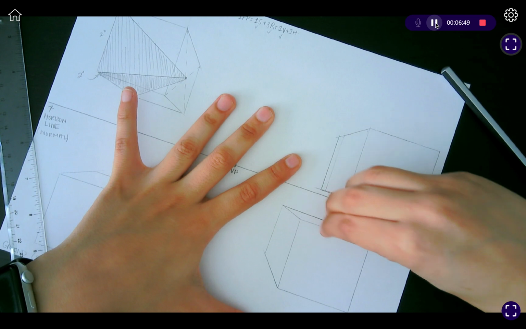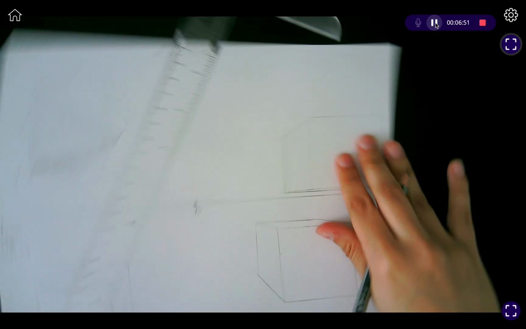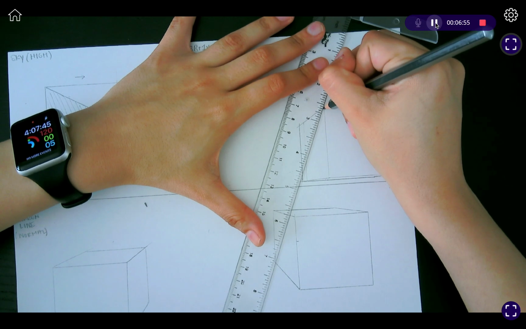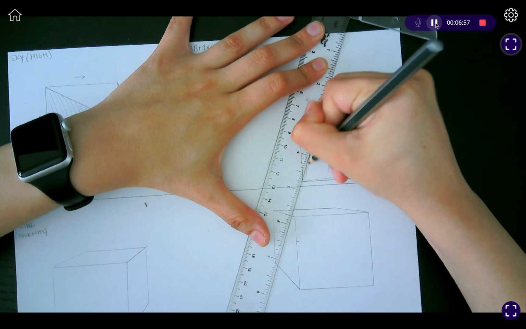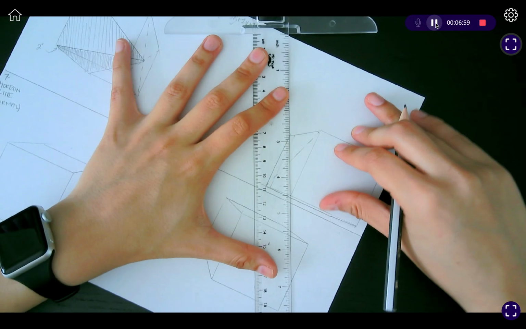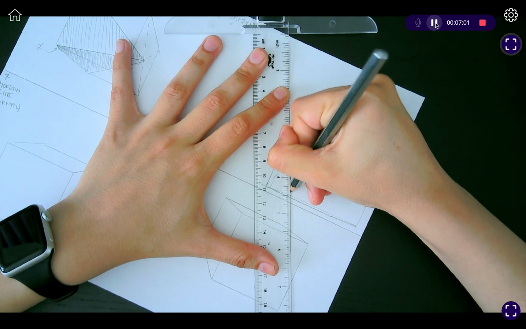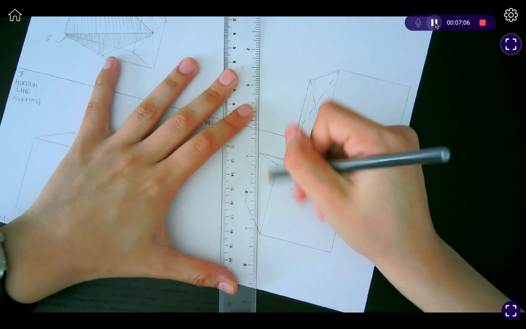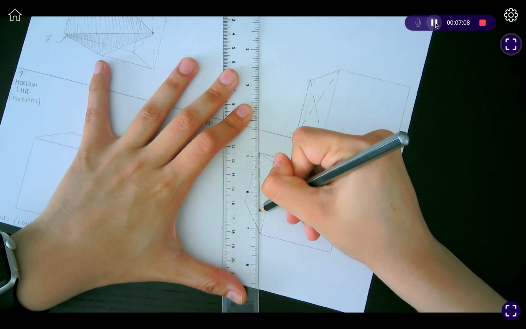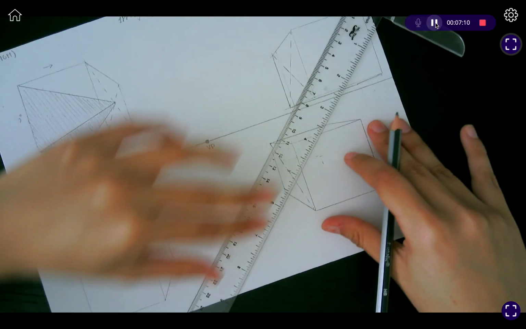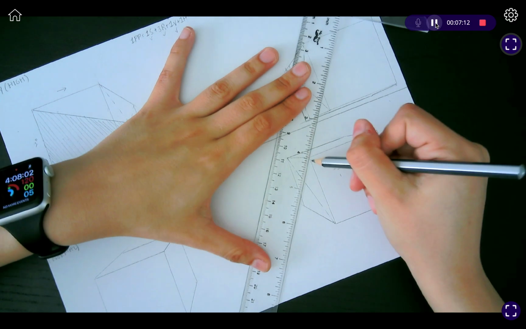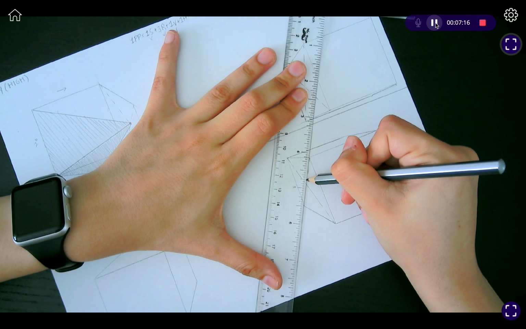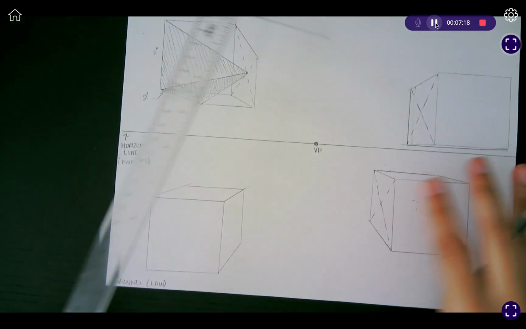Okay, then we erase these extra rays. Then we go in corner to corner. So over here, there we go. Dashed line over here. This is the dashed line, corner to corner. Down here, corner to corner, dashed line, over here, corner to corner, and then over here.